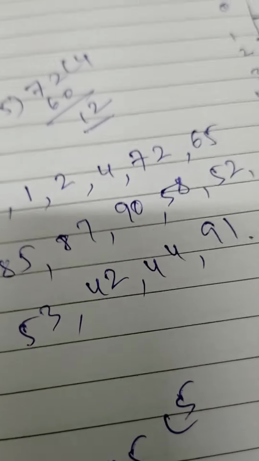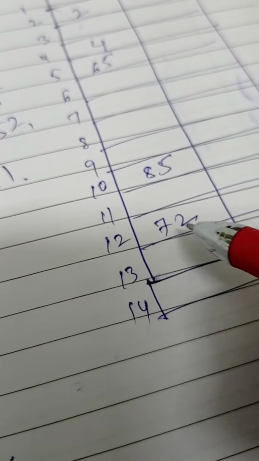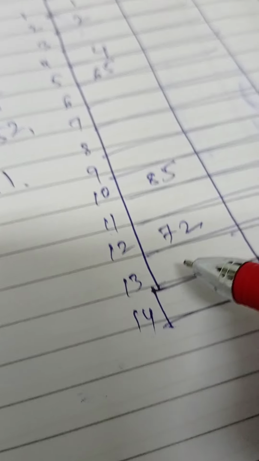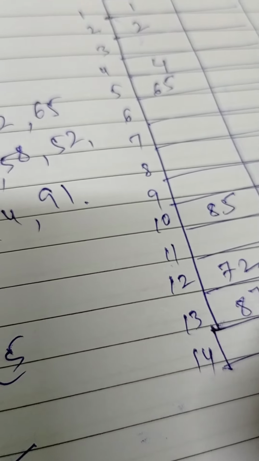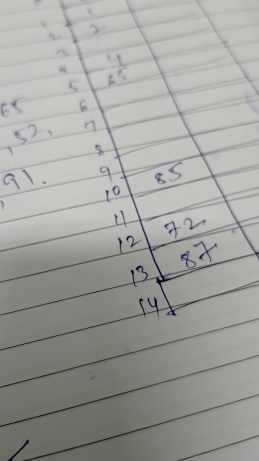So what can we do? The 13th location is free, no data is there. Therefore we'll place 87 in the 13th location.